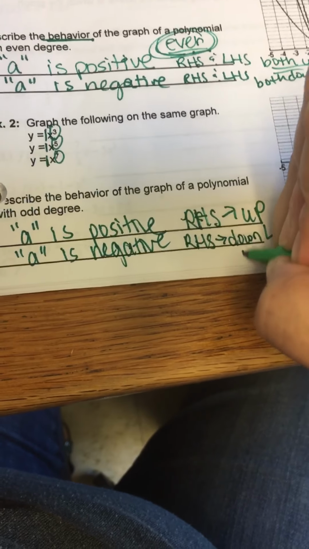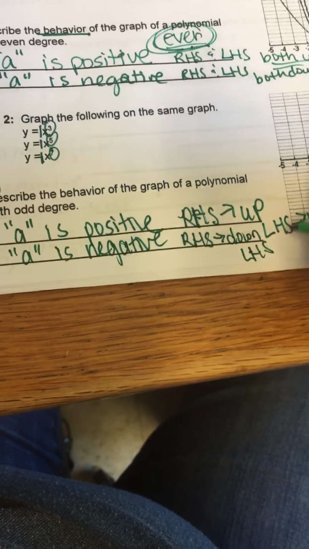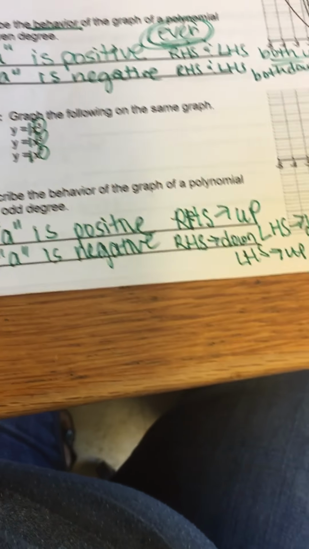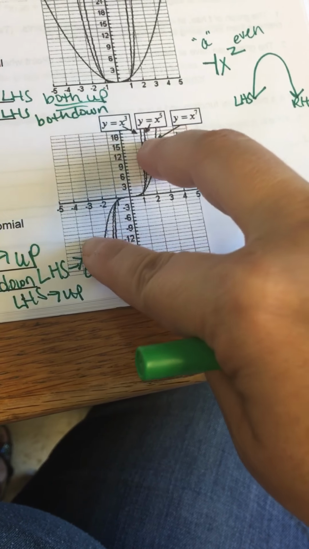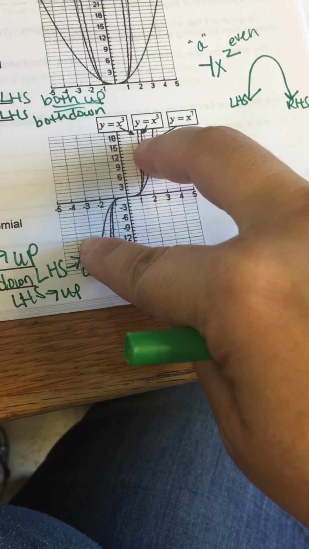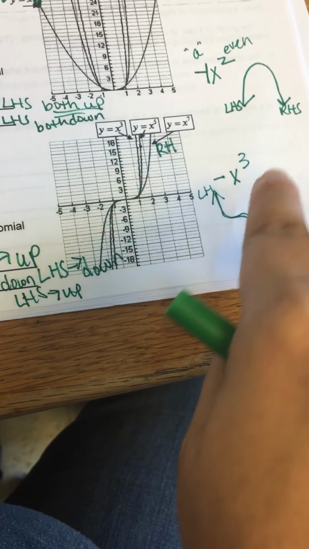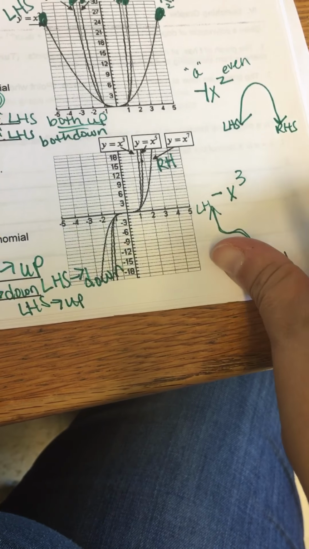They just switch. Left-hand side goes up. Okay, so they just flip-flop. An odd degree with positive a, an odd degree with negative a.